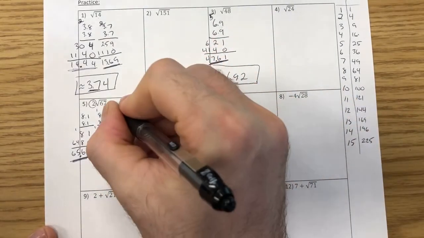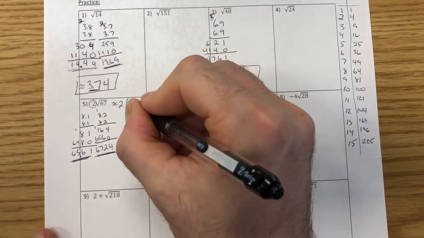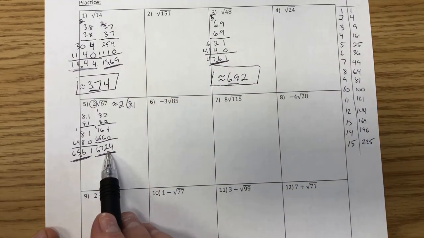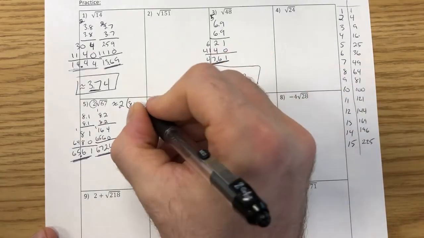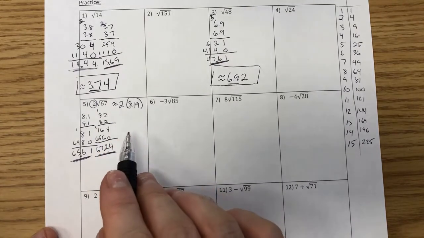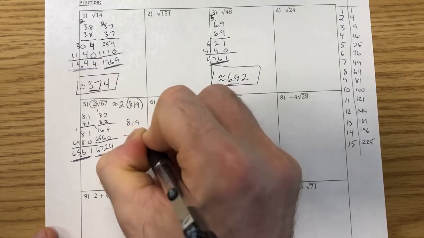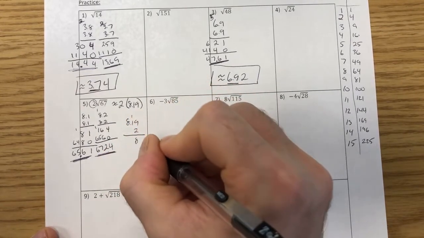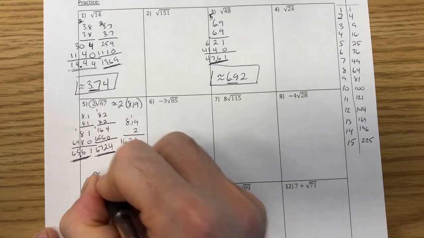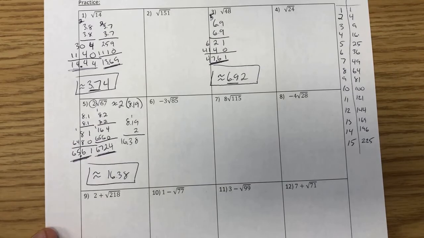So I'm going to assume that this is roughly equal to 2 times, well, I know it's going to be 8.1 something. Looks like it's closer to 8.2. So I'm going to go with, let's say, 8.19. Is that 100% accurate? No, but I know it's at least 8.1. And then with this, I'm going to work this out. So 8.19 times 2, 18. That gives me 2 plus 1 is 3. That gives me 16. So my answer is roughly equivalent to 16.38. There we go.